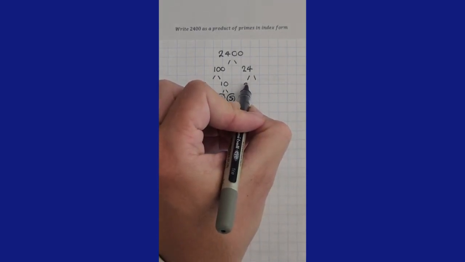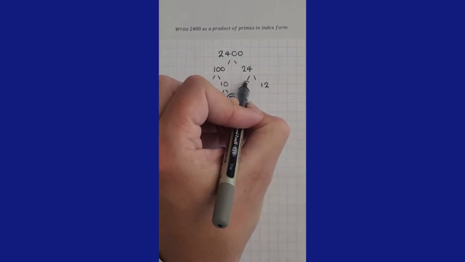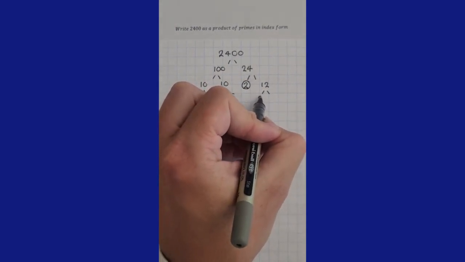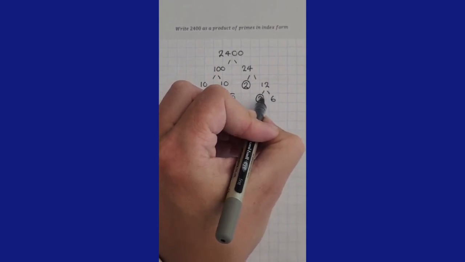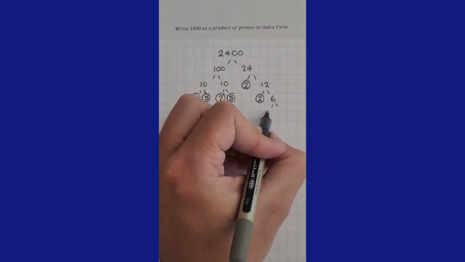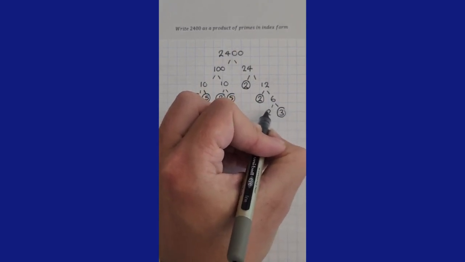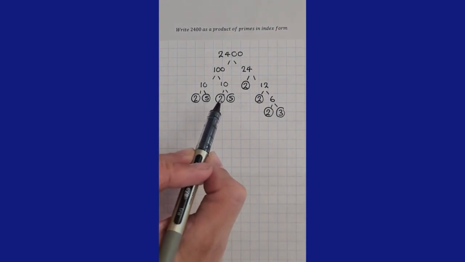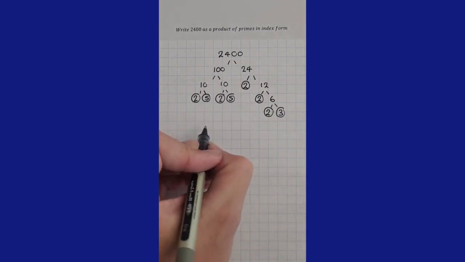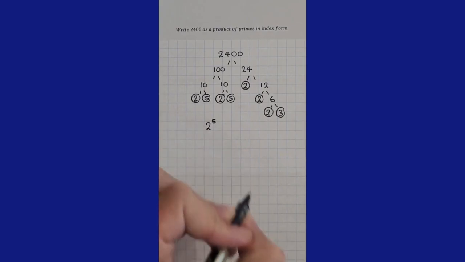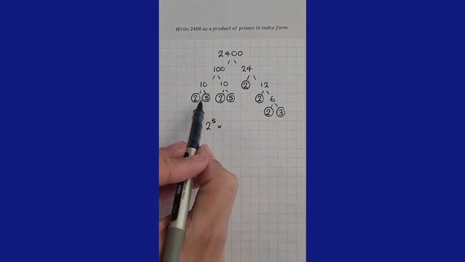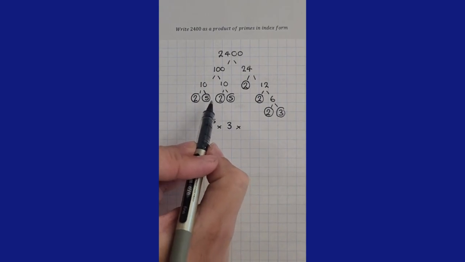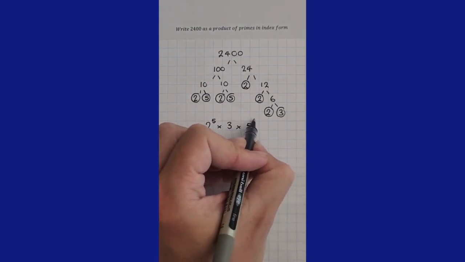So I know that 2 times 12 is 24. So I can circle that 2. It's a prime. How do I make 12? Well, again, I'm going to do 2 multiplied by 6. Again, that's a prime. How do I make 6? Well, that's 2 multiplied by 3, and we know they're both primes. So lots of numbers in this factor tree. I've got 1, 2, 3, 4, 5 2's. So I'm going to write 2 to the power of 5. I'm going to multiply it by, again, I like to keep the numbers in order, so we've got an additional 3 here, and then multiplied by 5 squared.